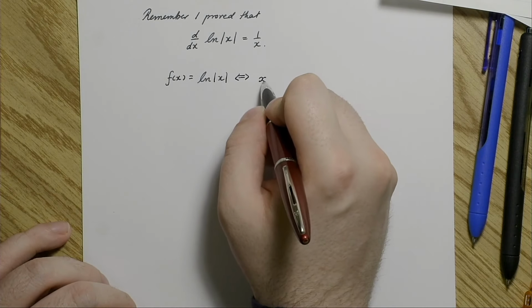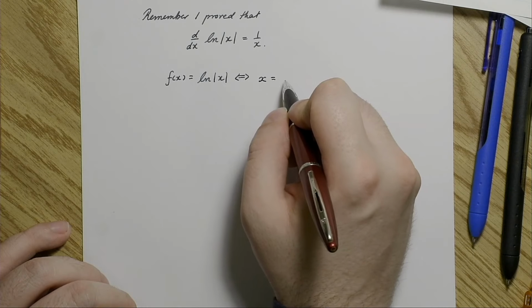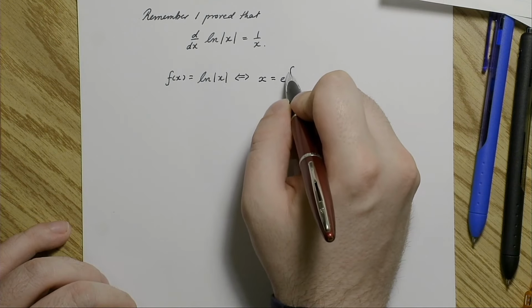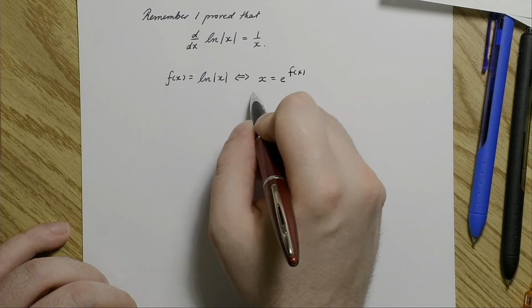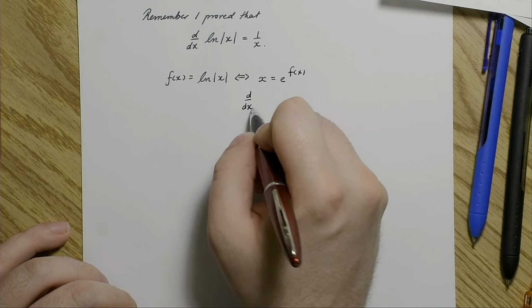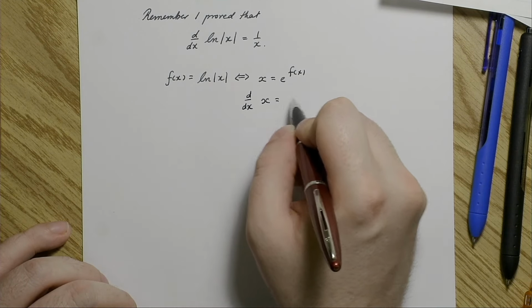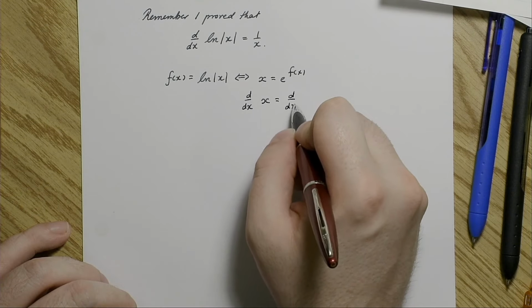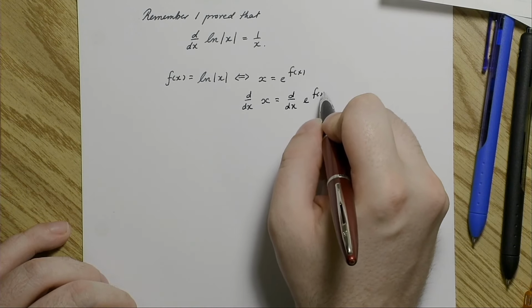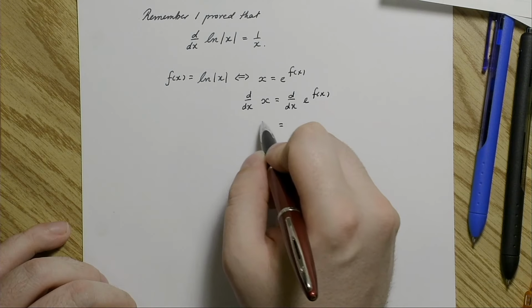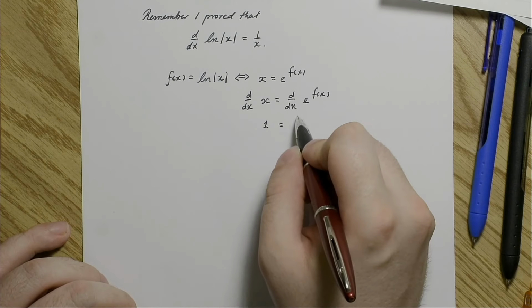I can rewrite this into the exponential form, which is x is equal to e to the f of x. If I take the derivative of both sides, that's equal to 1 on this side.